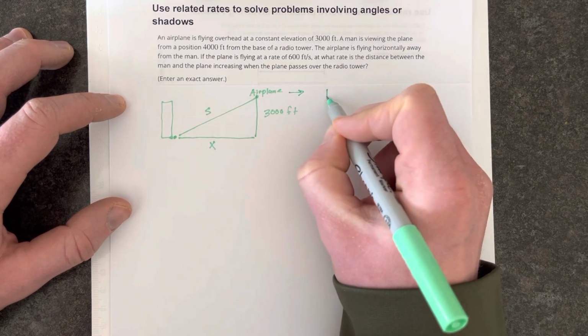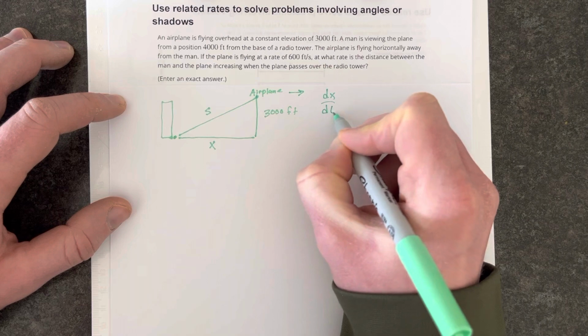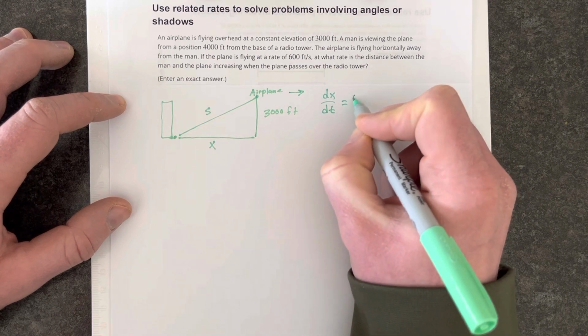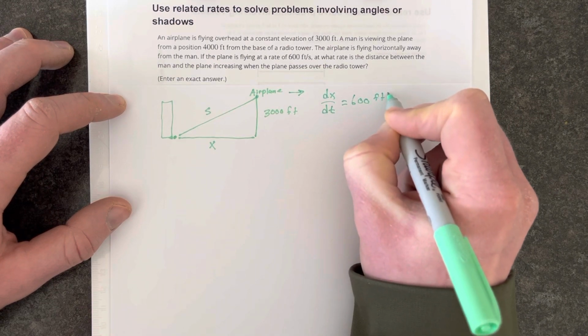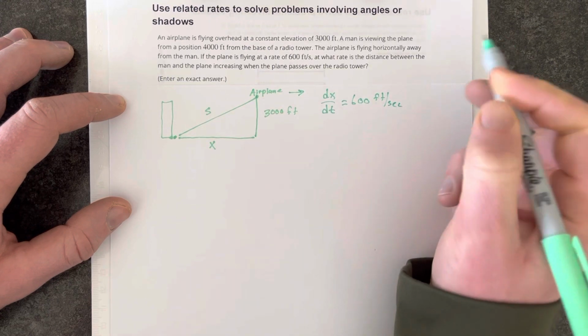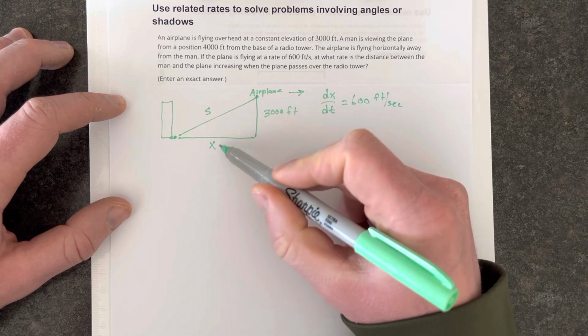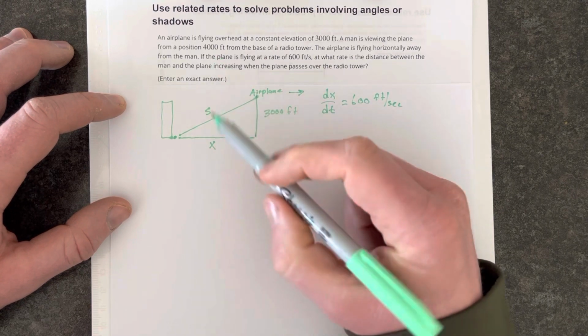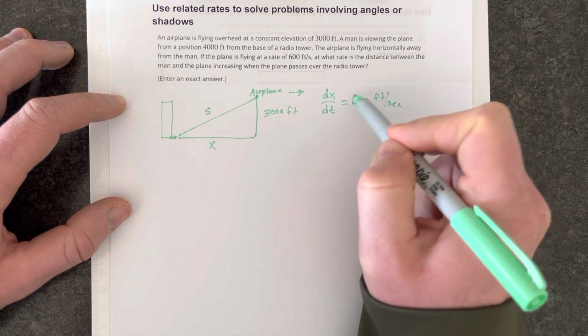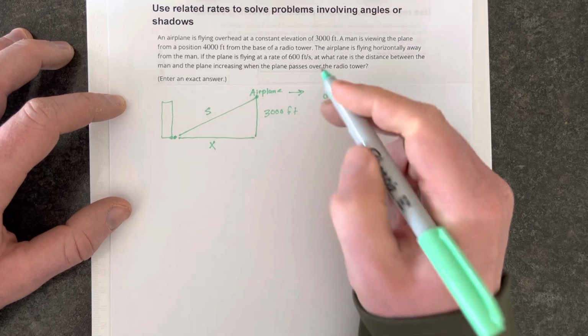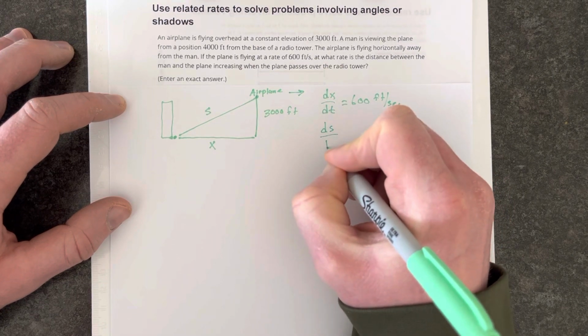So they're telling us that dx over dt in this problem is equal to 600 feet per second. So we're just piecing all this together. 3,000 feet, that's a constant, that's for sure. X is 4,000 feet, but it's not constant. It's changing because of this speed. And then we want to know ds over dt.